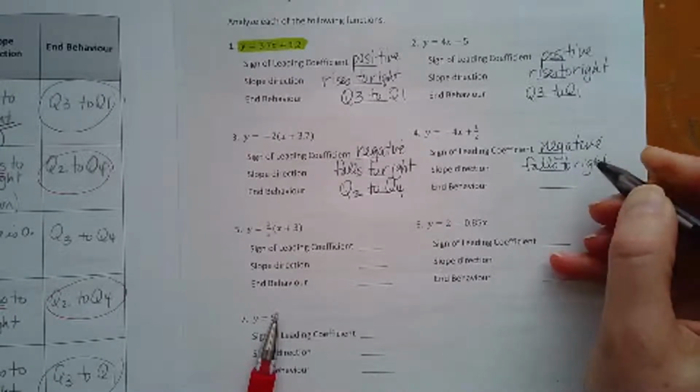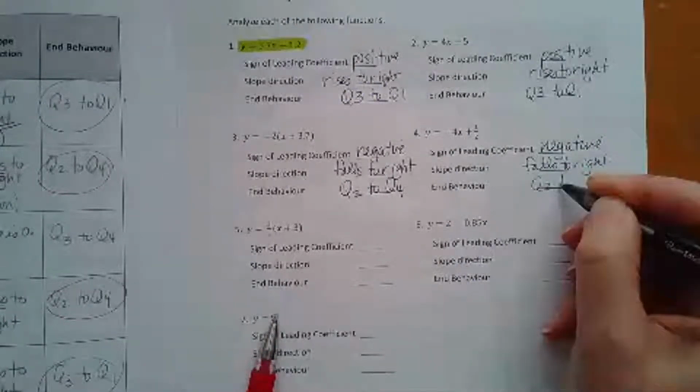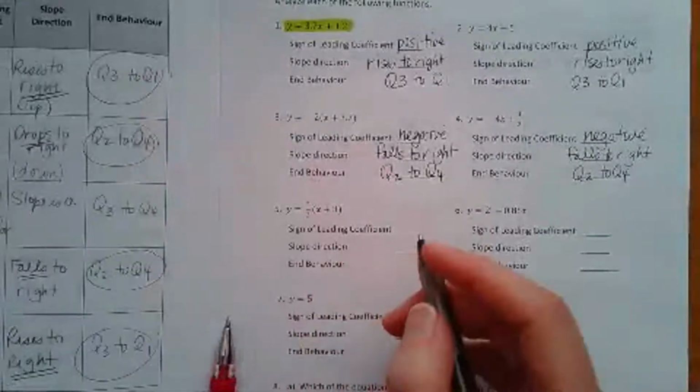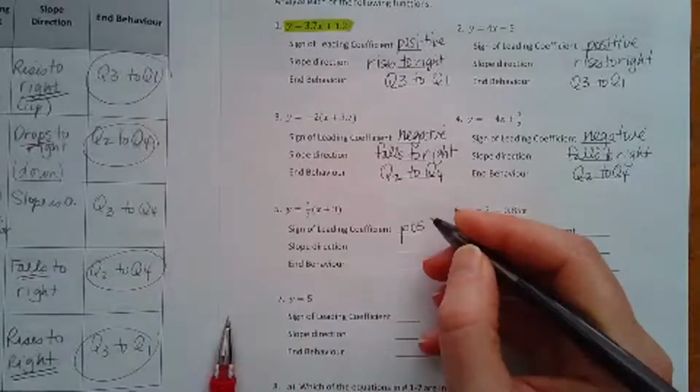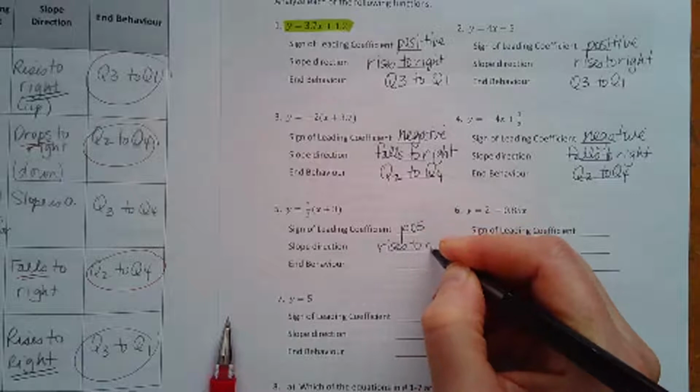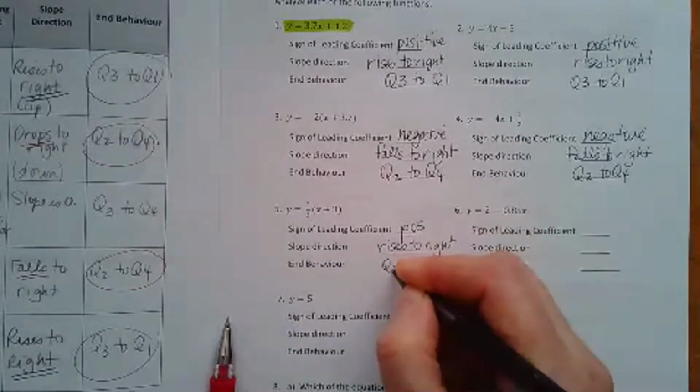End behavior, quadrant 2 to quadrant 4. This would be fractional, but it would be a positive. Slope direction rises to the right. End behavior, quadrant 3 to quadrant 1.